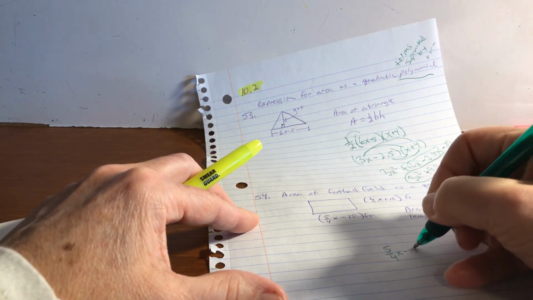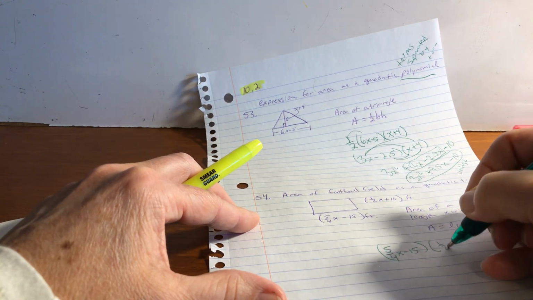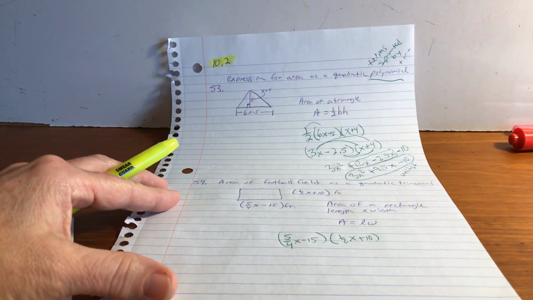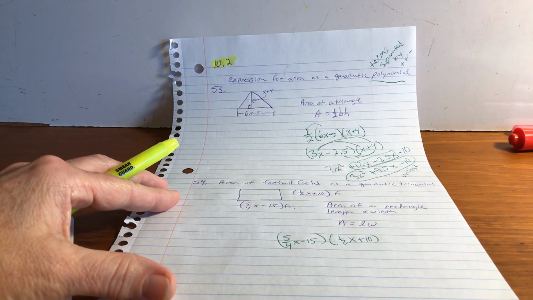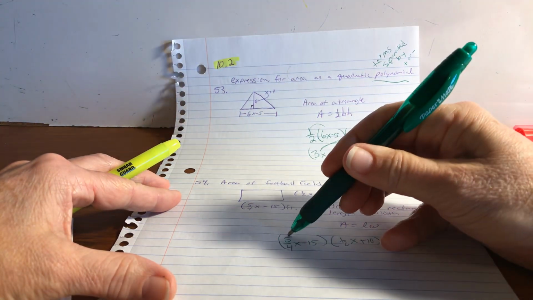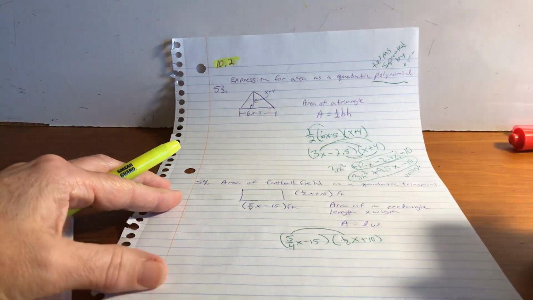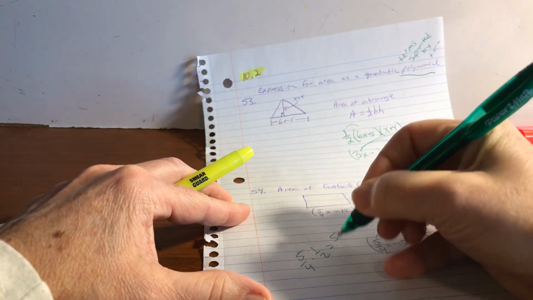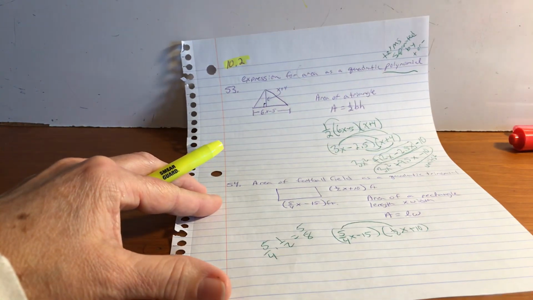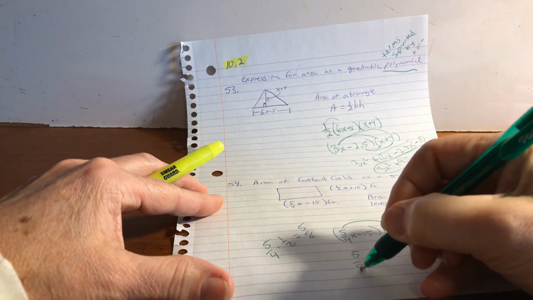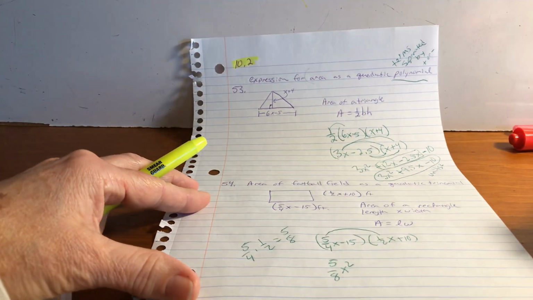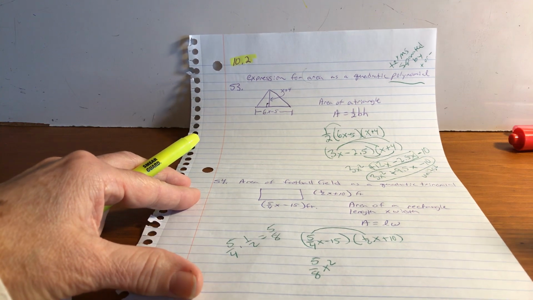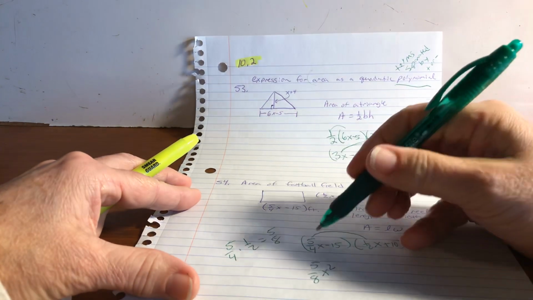5/4 x minus 15 is the length. 1/2 x plus 10 is the width. And we're practicing what we were learning in 10.2 by multiplying this out. So 5/4 times 1/2 equals 5/8. Okay, you can do that on the side if you need to. So 5/8 x squared. Remember the fraction practice that we did? It's important if you're still struggling with those fractions, you need to find some fraction practice online. They're not going to go away.